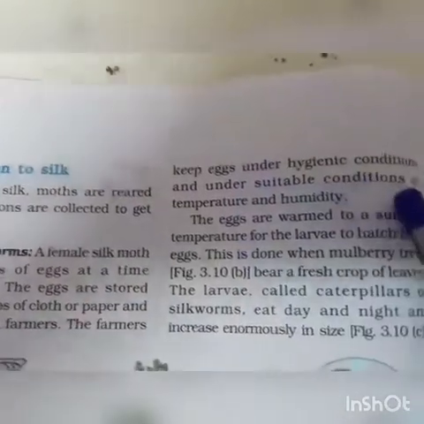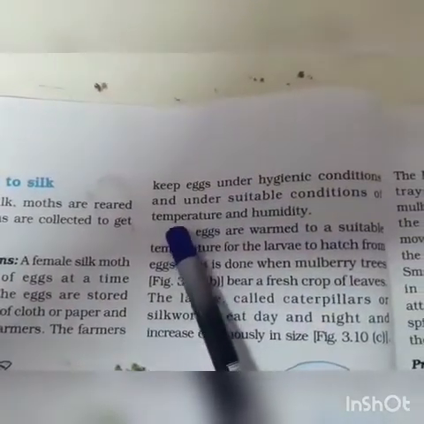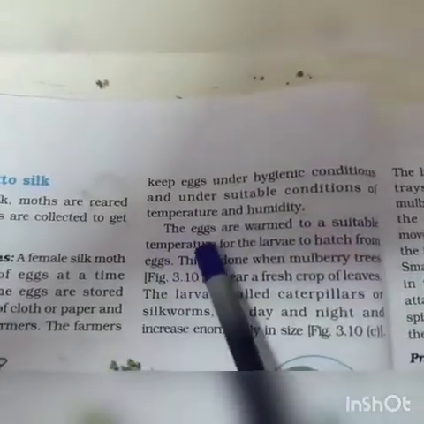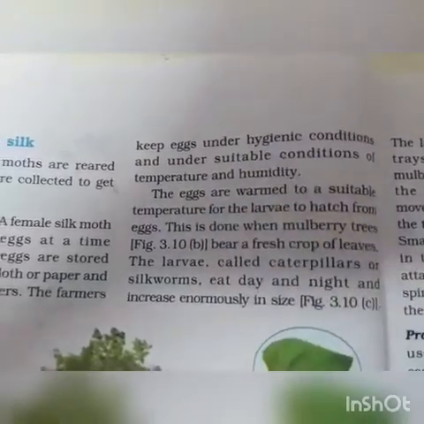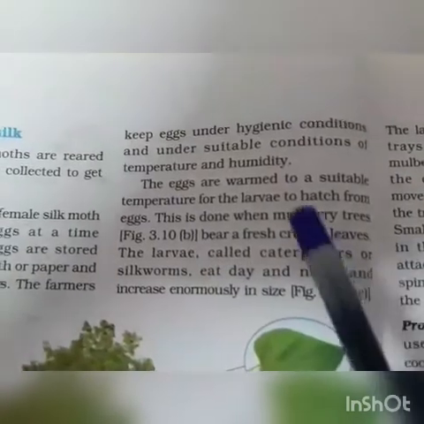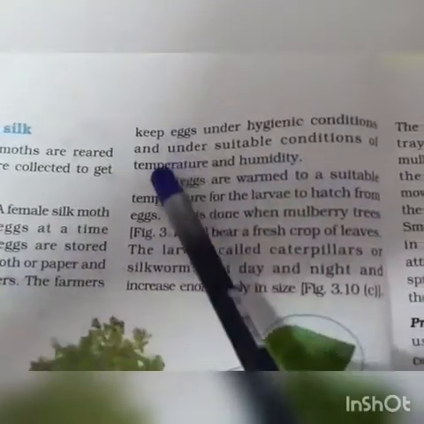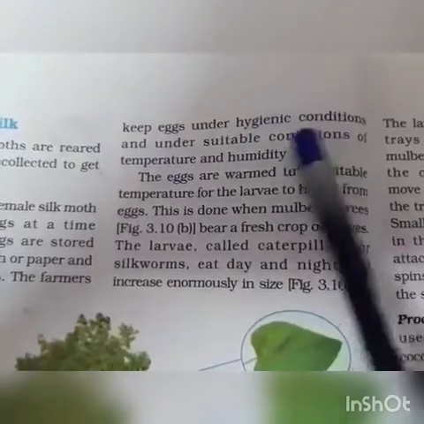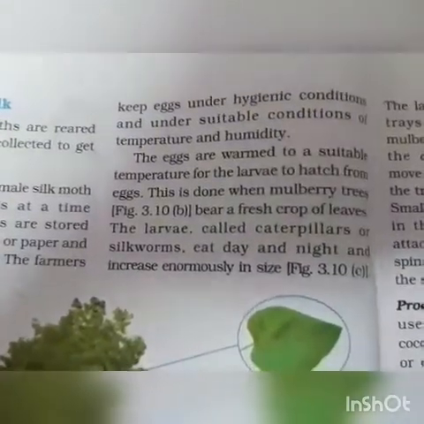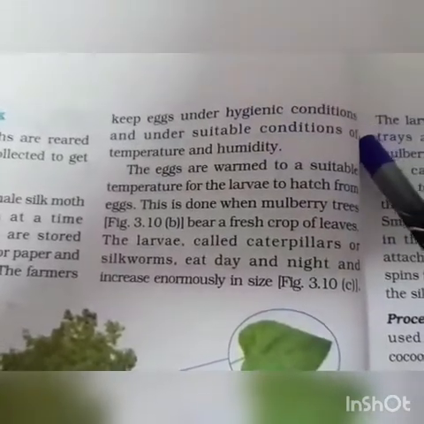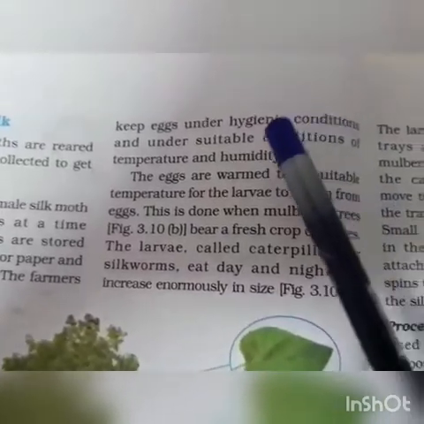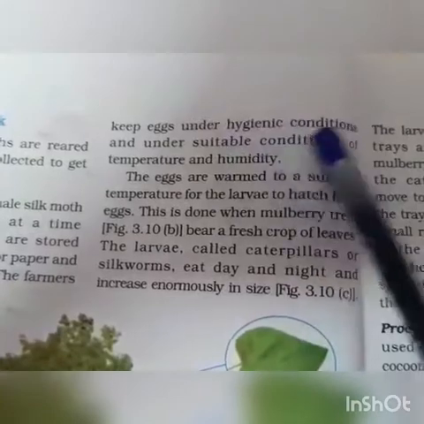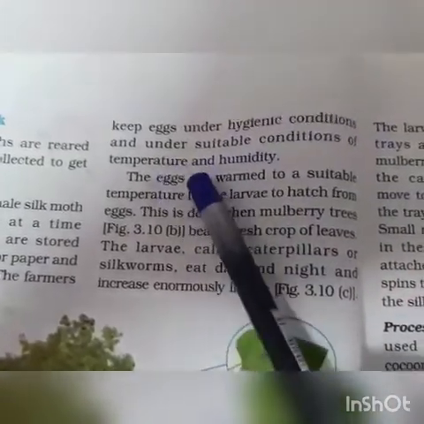The farmers keep eggs under hygienic conditions and under suitable conditions of temperature and humidity. Here the temperature and humidity are very important for the eggs to go into the next stage of caterpillar. So the farmers keep the eggs under hygienic, clean conditions, so that the eggs don't die, they survive and convert into caterpillars. If unhygienic conditions are there, then the eggs will not hatch into larvae. So for eggs to hatch into larvae, the area has to be hygienic, and they should get suitable temperature and humidity.